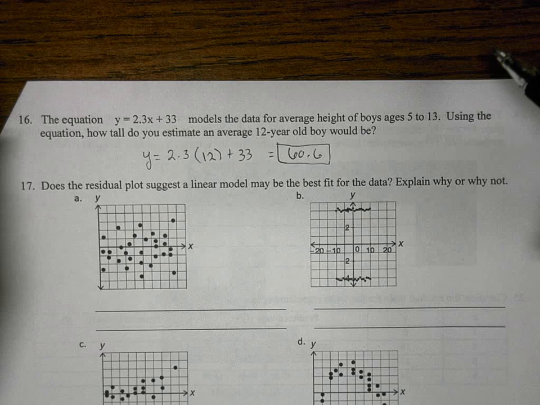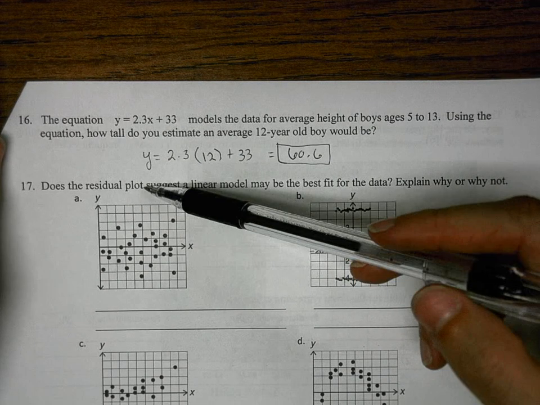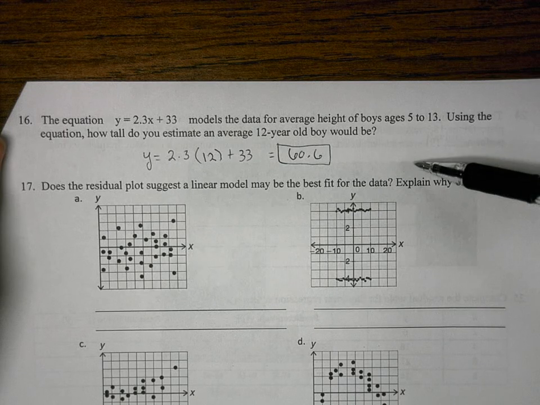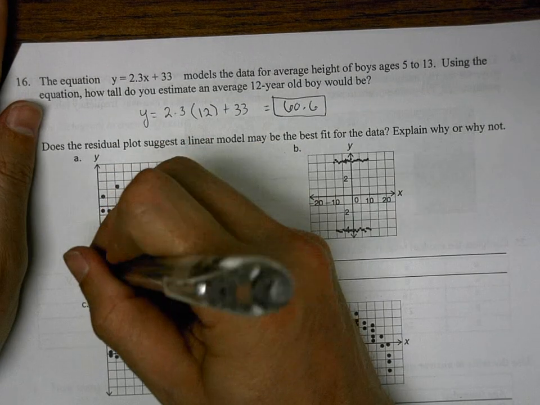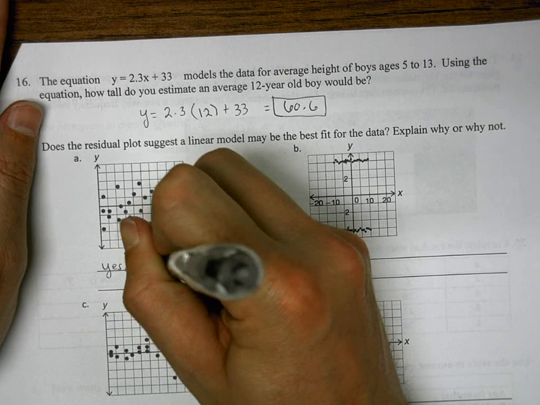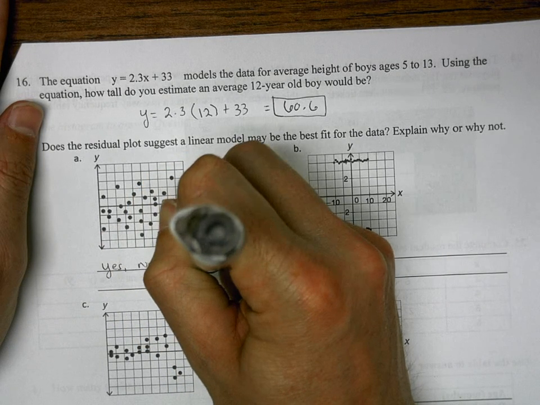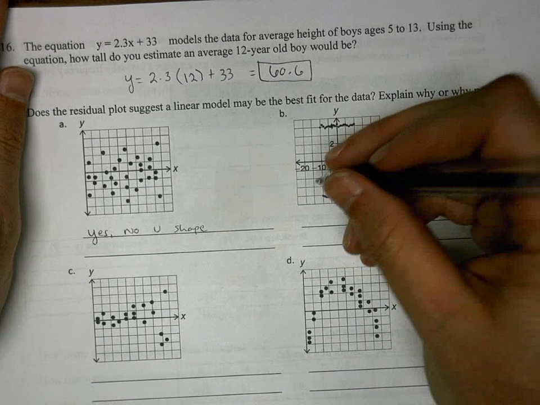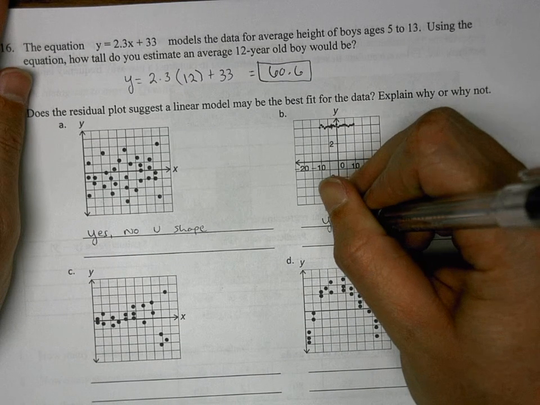The next ones, they're asking you, does the residual plot suggest a linear model may be the best fit for your data? So this one would be yes. There is no U shape. This one would also be yes.